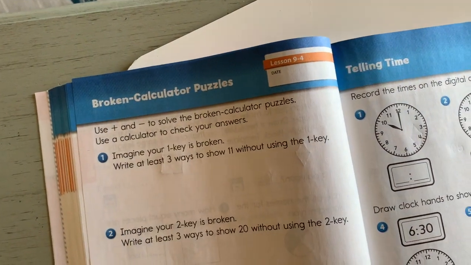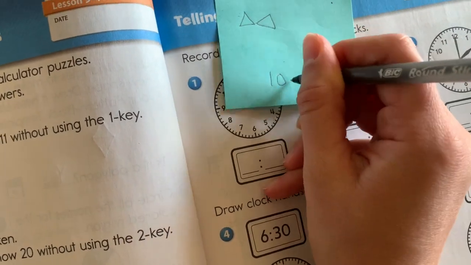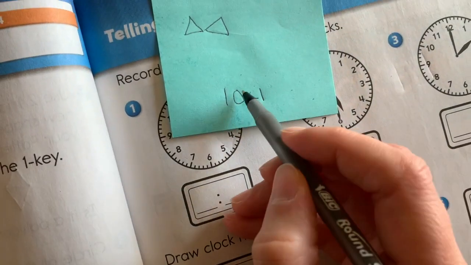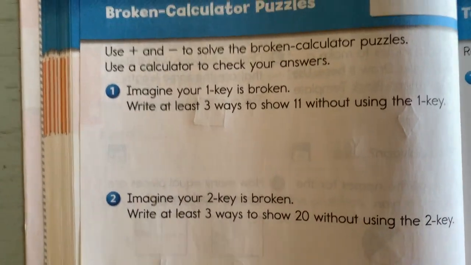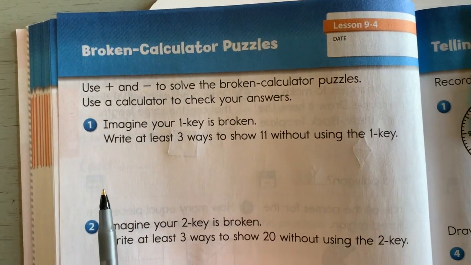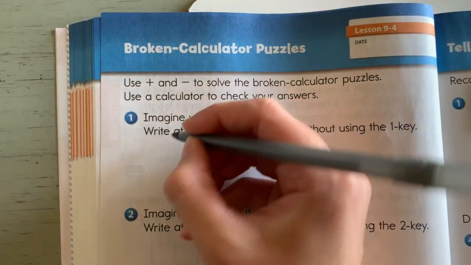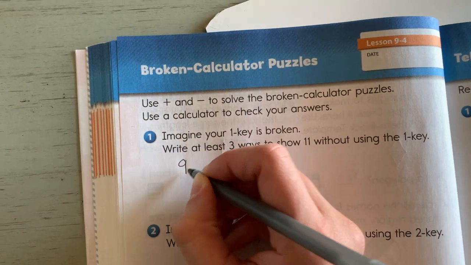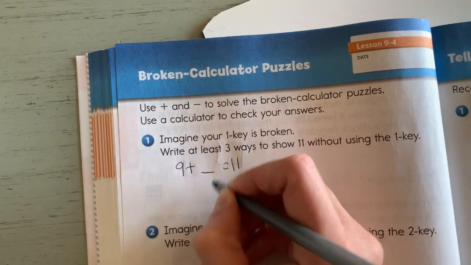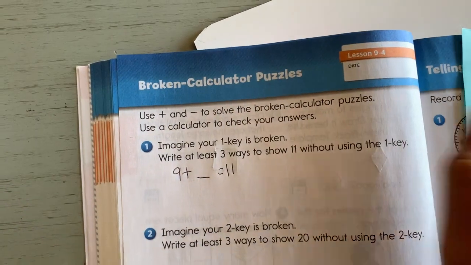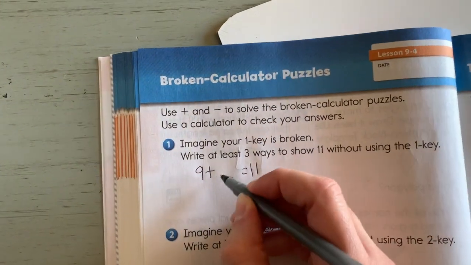So I couldn't write 10 plus 1 because I can't use the one key. So that's not an option. I need to think of 3 ways I can make 11 though. So how much would I need to add to 9 to make 11? Well, 9, 10, 11, 2. I could do 9 plus 2.